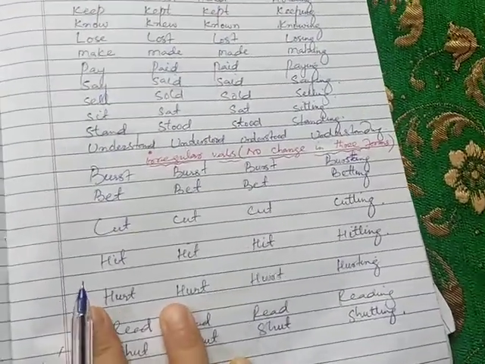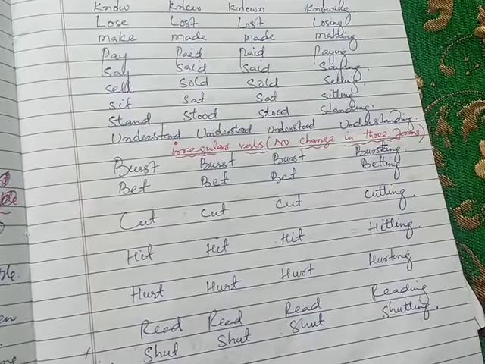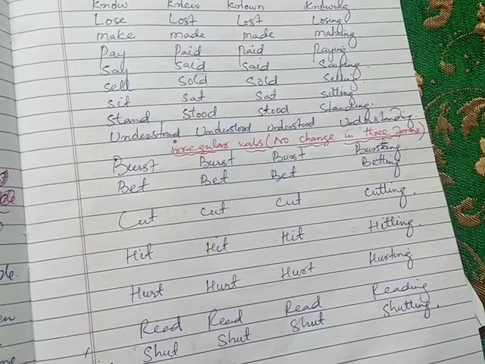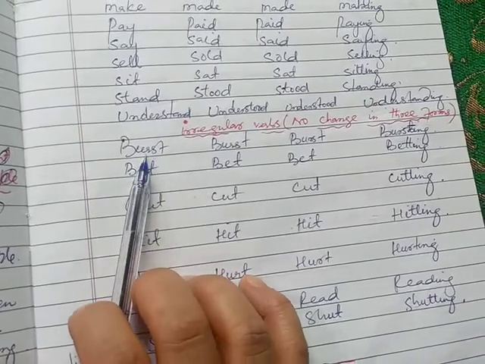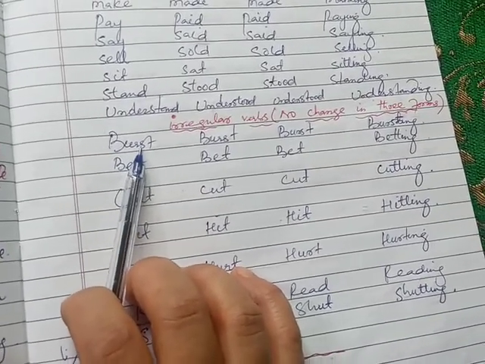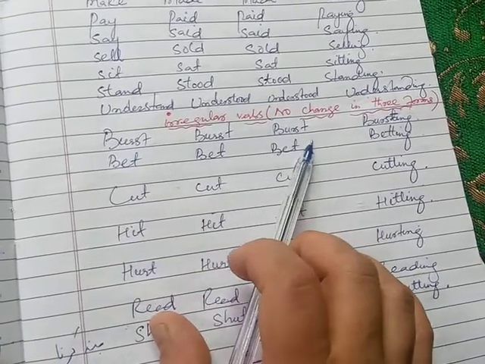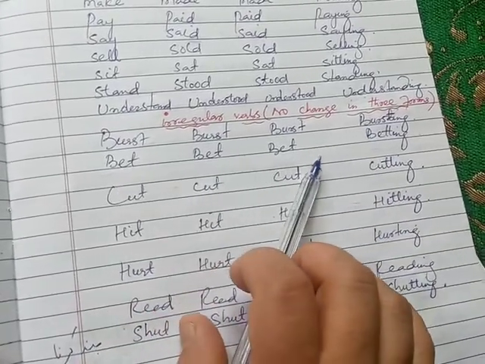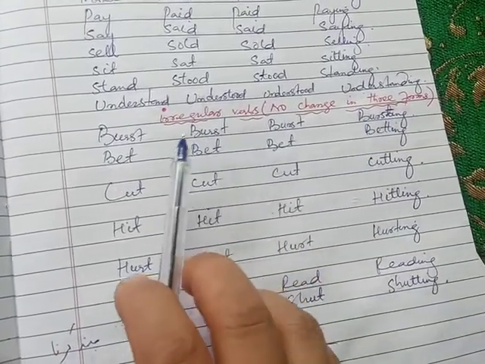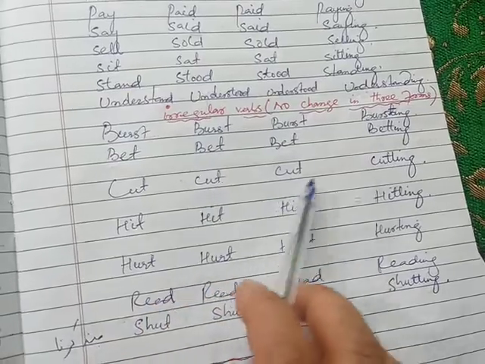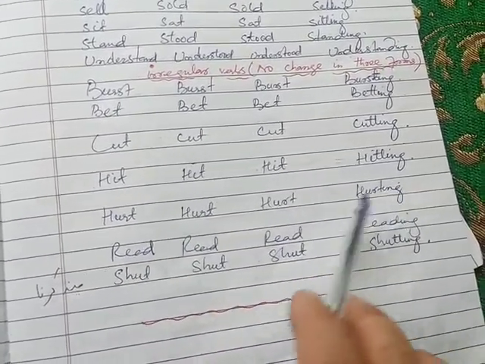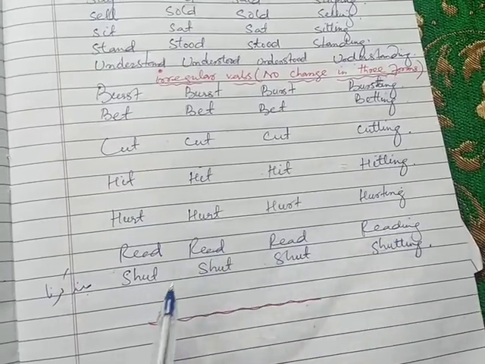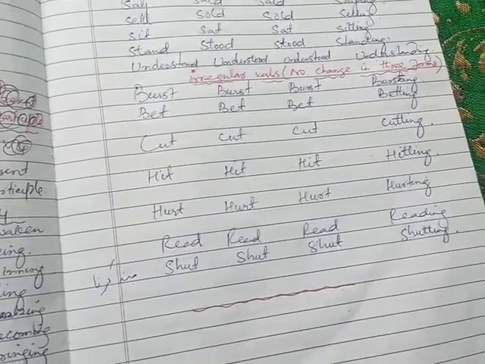Now there are certain irregular verbs, my dear students, where there is no change in the three forms. No change will be seen in the three forms. Look here, these are also irregular verbs. Burst, bursting. Batting. There is no change in the three forms. Look here, these are same. Cut, cutting. Hit, hitting. Hurt, hurting. Read, reading. Shut, shutting.